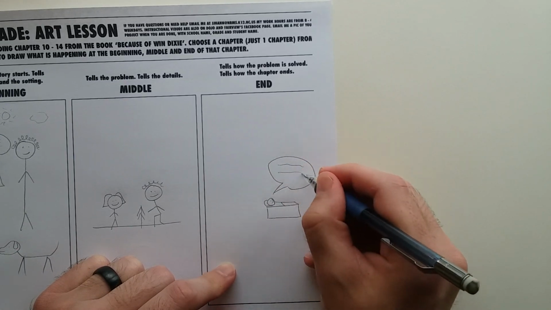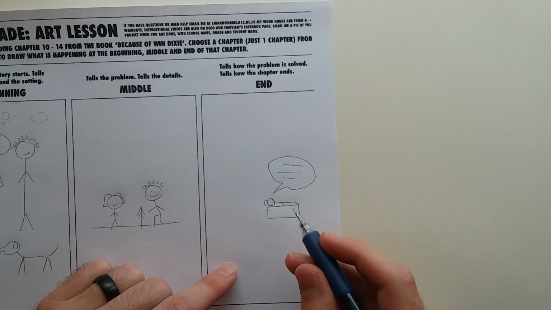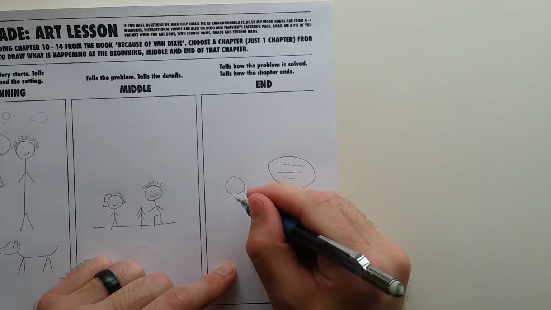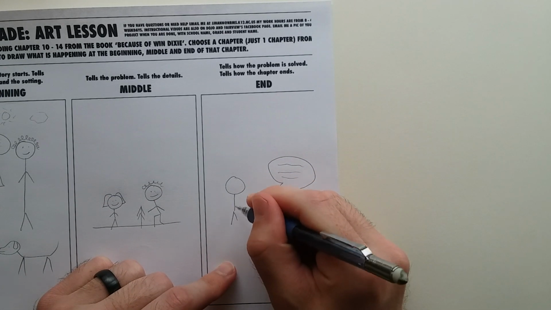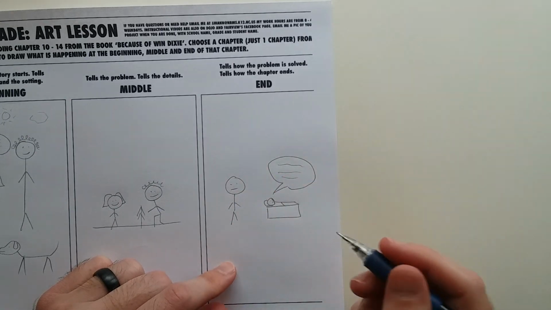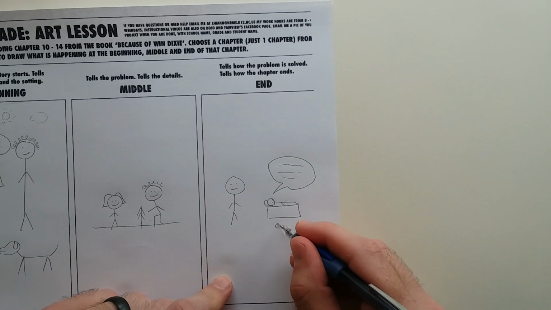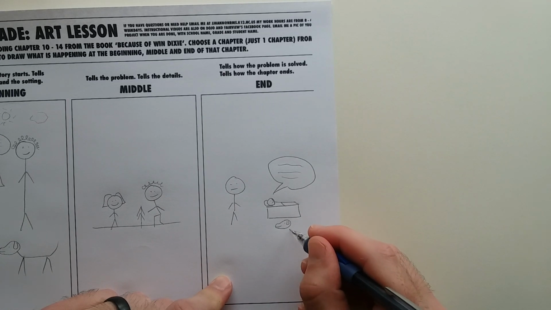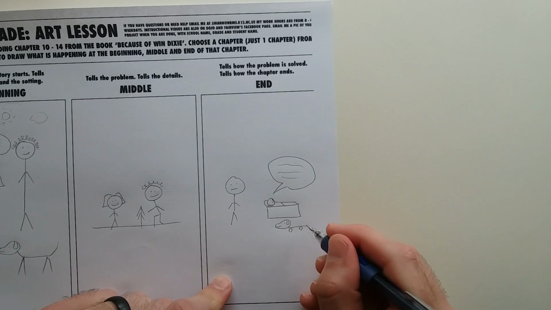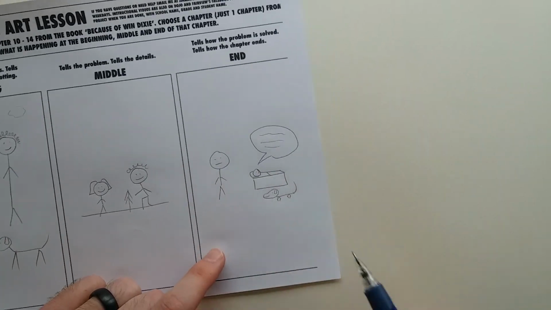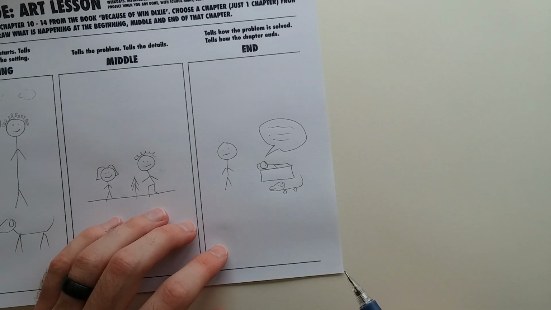You just do a word bubble with lines to show that she's telling him something. Dad's listening. And I think Opal was sleeping next to her. Looks like a crocodile. That doesn't matter.